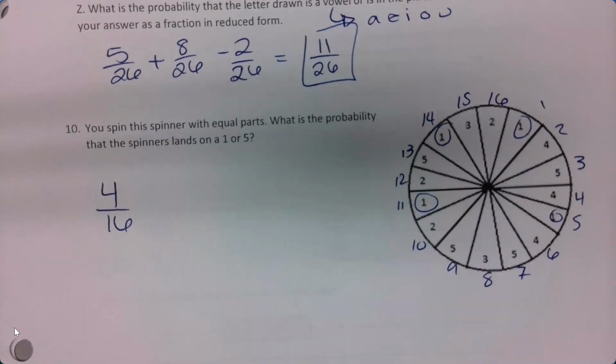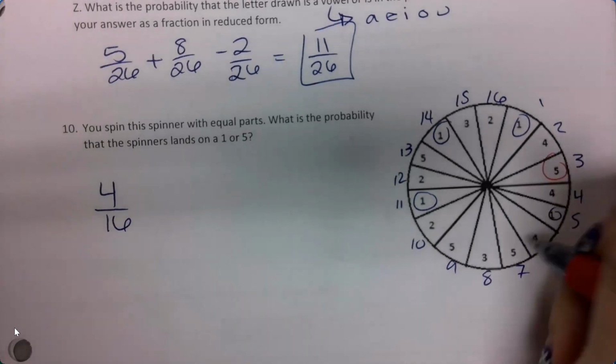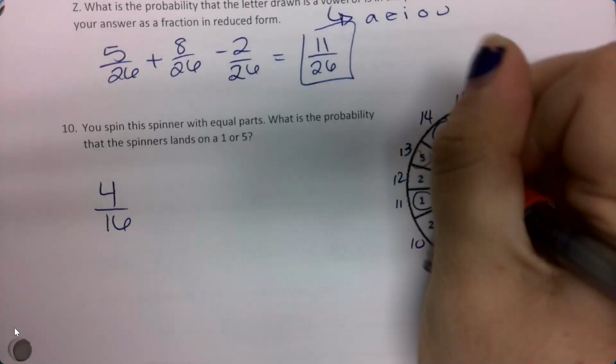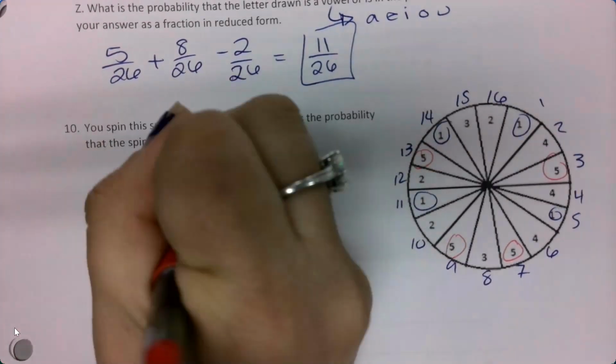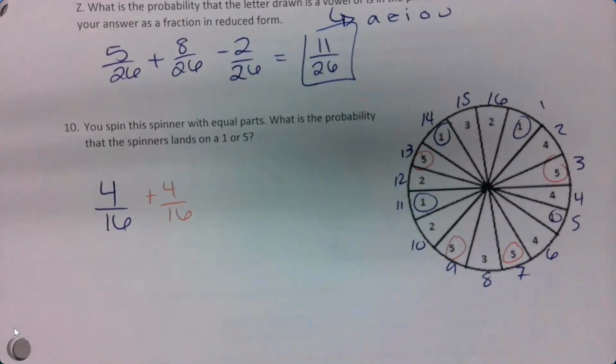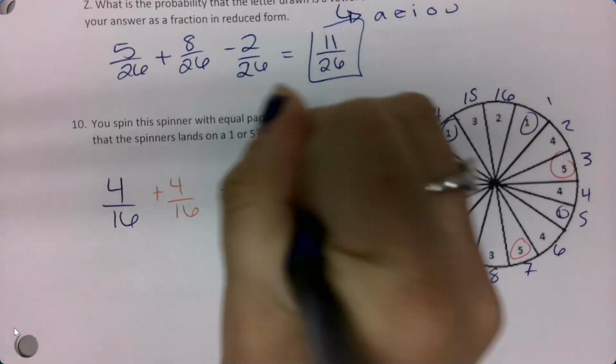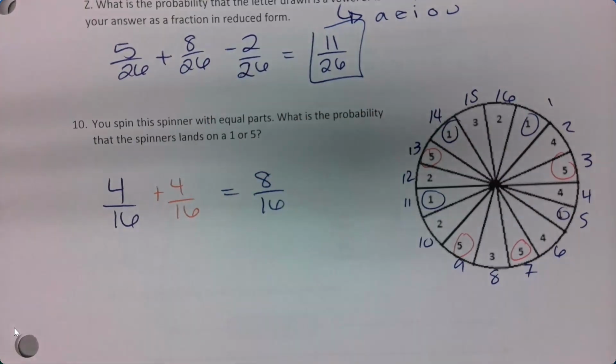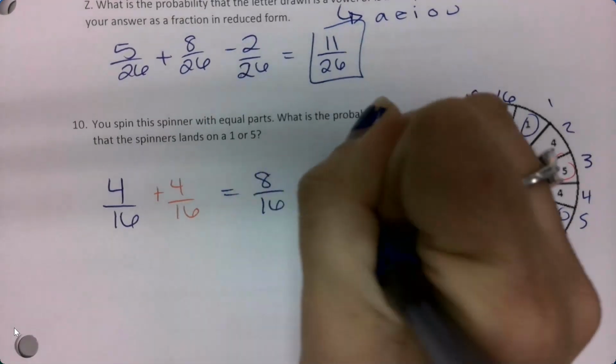And I'm going to go count my 5s. There's 1, 2, 3, 4. So I just add the 2 together to figure out the total. There are 8 out of 16 spots, which simplifies to 1/2.